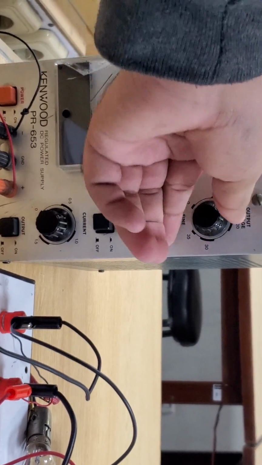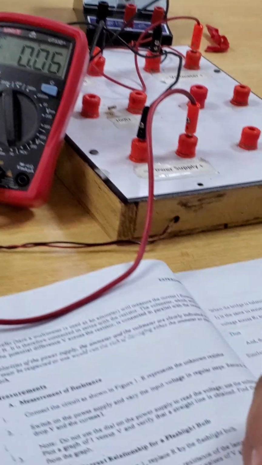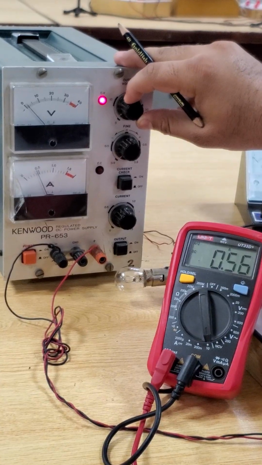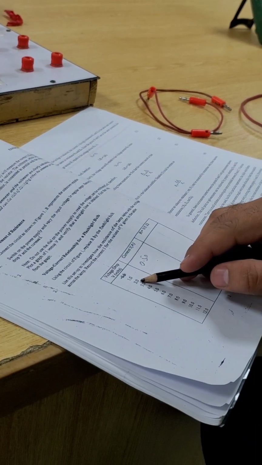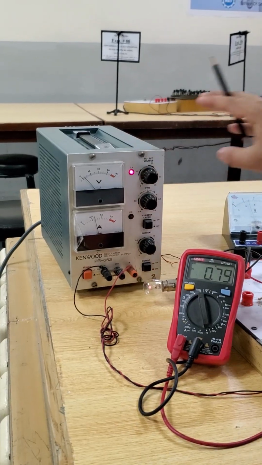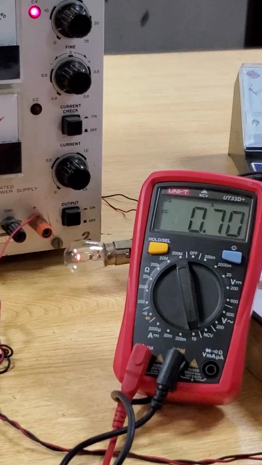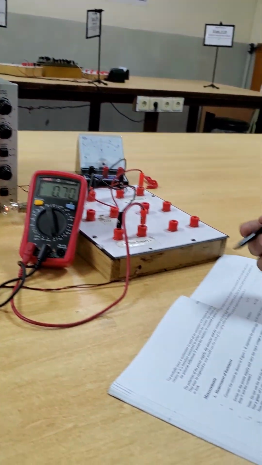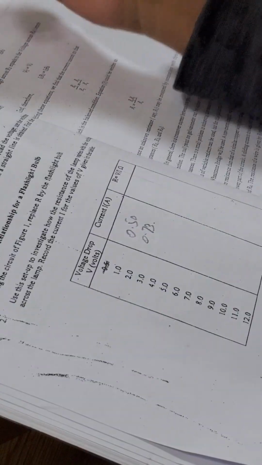So let's calculate the values for the non-ohmic condition. Similarly, we will start from the voltage 1, and we will increase the value of voltage, starting at 1 volt, and the value of the current is 0.50. Now the value of voltage becomes 2 volts. So let's increase the value of voltage from here. Now we can see the value of the current is 0.73. Similarly, we can see that the value of ampere is not increasing linearly. So the value of voltage is increasing linearly, but the value of current is not increasing linearly.